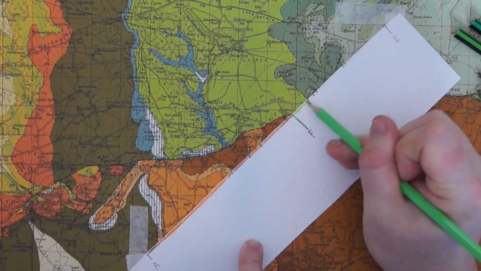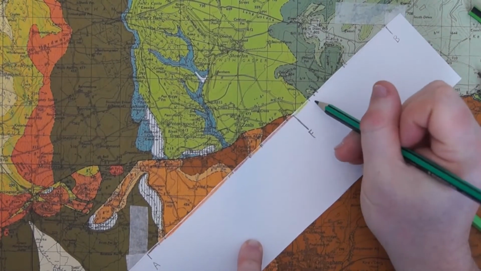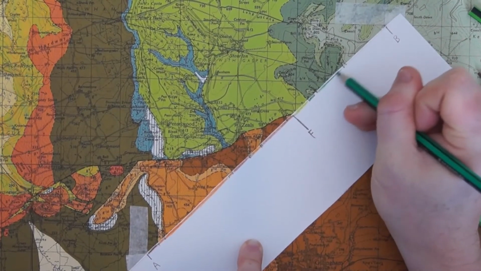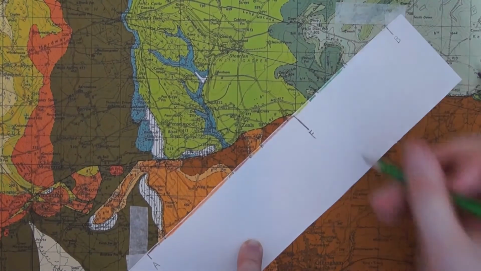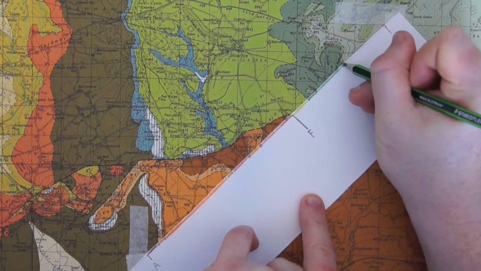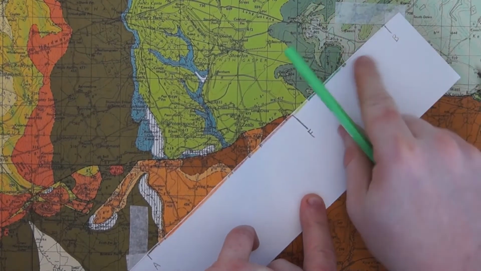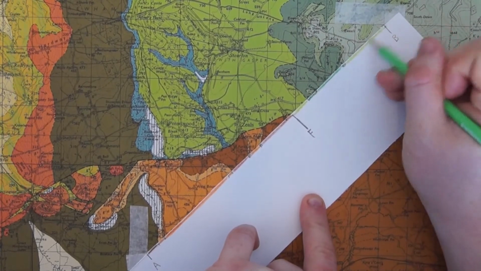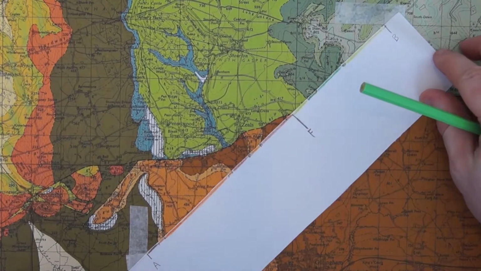Then we're into our upper green sand. Lower chalk. Middle chalk, and then our upper chalk. Great, so those are all of the stratigraphic contacts marked on.